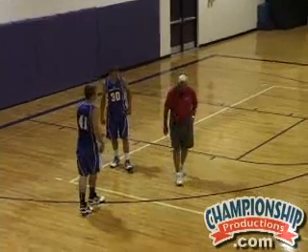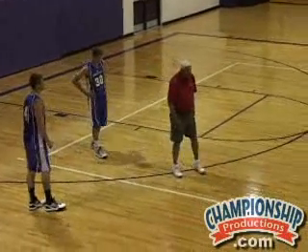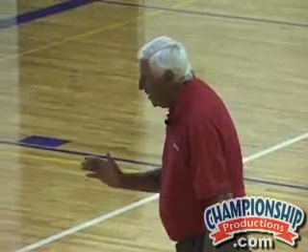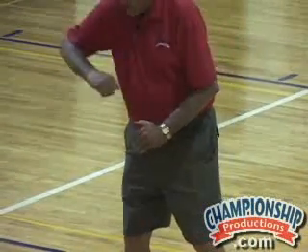Let me show you how I prefer a screen to be set. I want to be able to come right up into the defensive man, and when I set the screen, I want my hands locked in front of my body. This keeps me from sticking an elbow up and drawing an offensive foul.